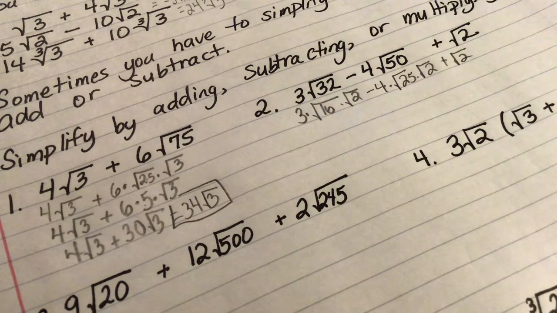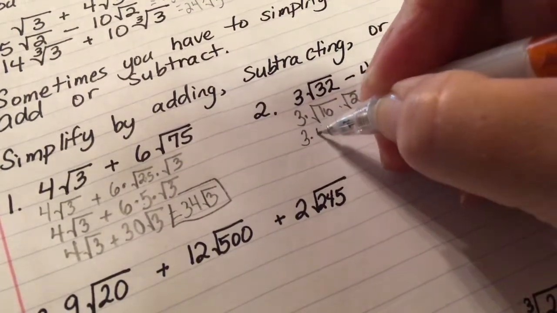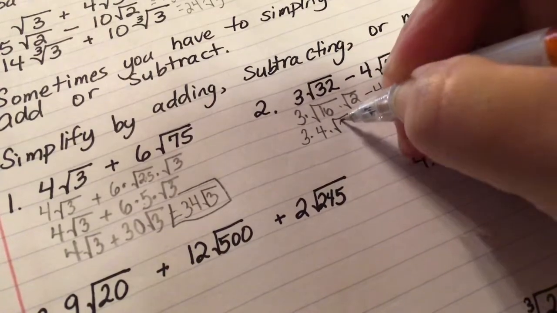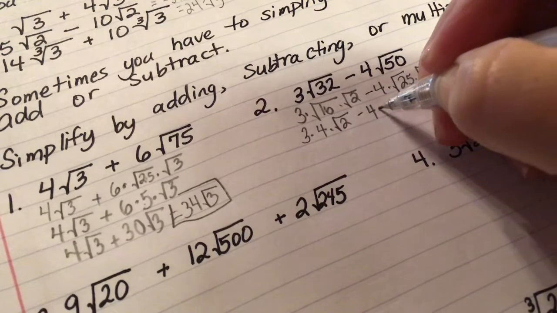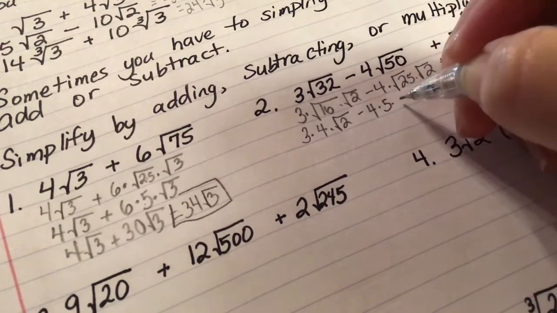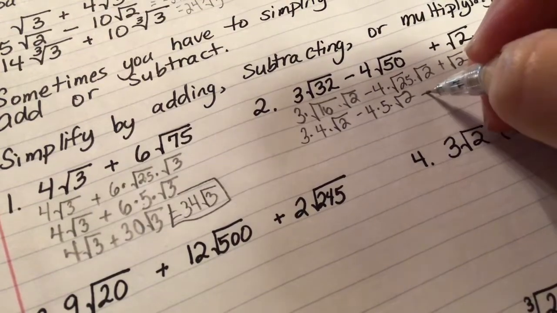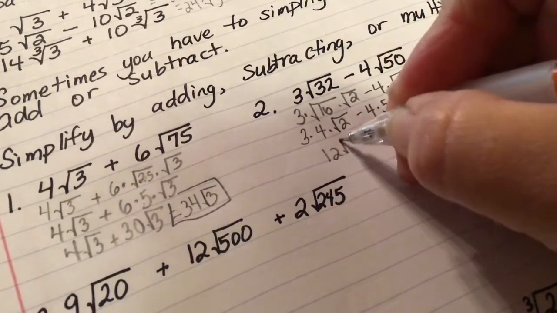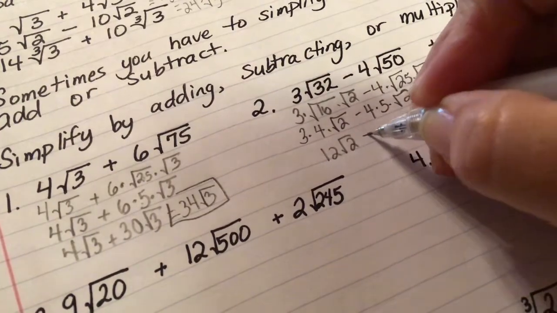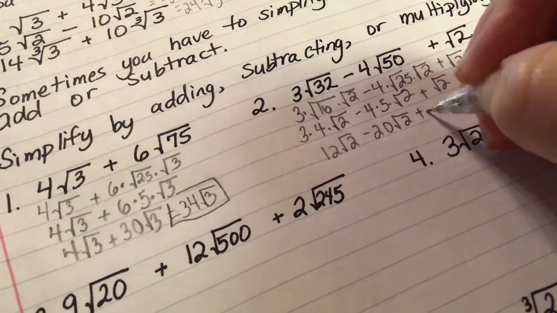Okay, so as I look at that, 3 times the square root of 16 is 4, times the square root of 2. Square root of 25 is 5, times the square root of 2. And then bring down plus the square root of 2. 12 times the square root of 2 minus 20 times the square root of 2 plus the square root of 2.